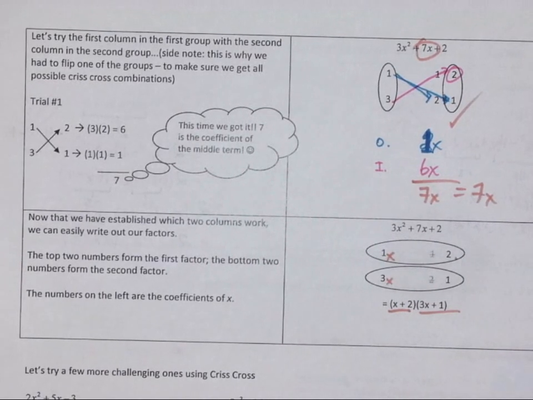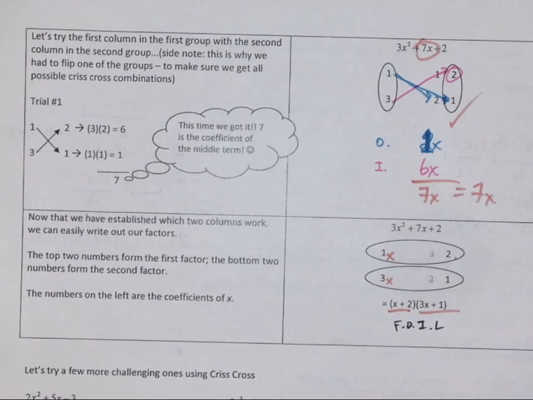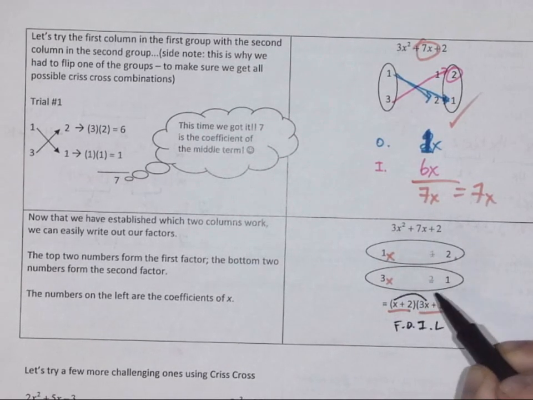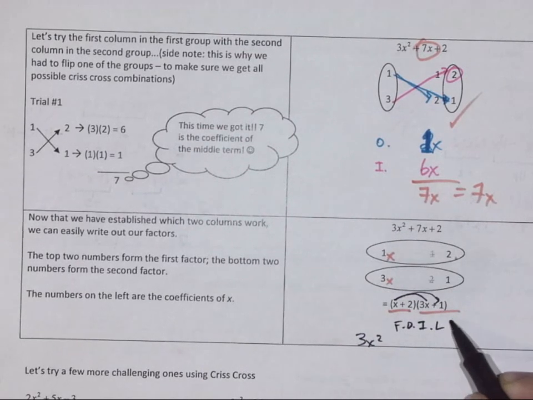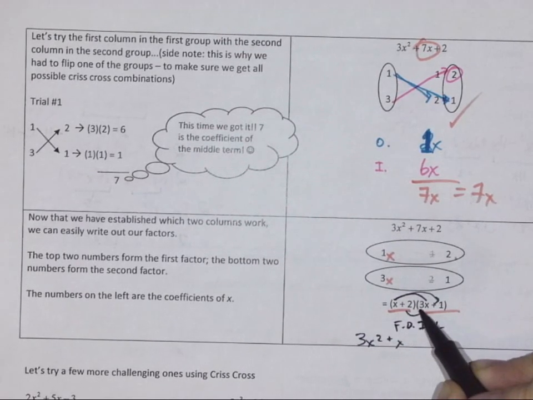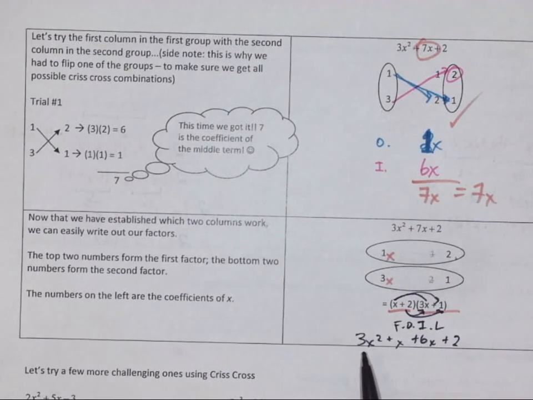And if we were to go forward and expand to check and FOIL, we have 3x squared. Our outsides would have 1x. Our insides would have 6x's. And our last, 2 times 1. And then when we collect like terms, we have 3x squared plus 7x plus 2. Awesome. So we've worked backwards.